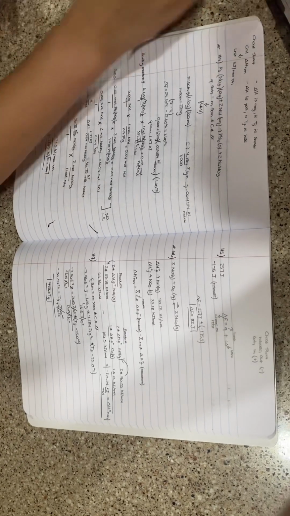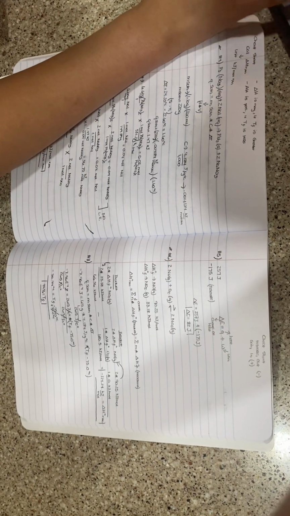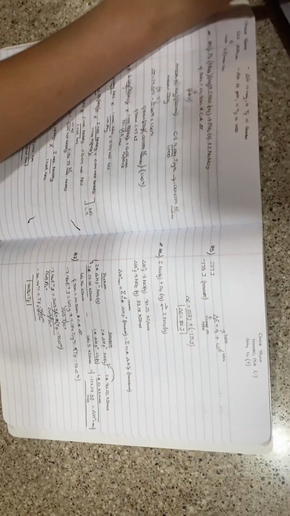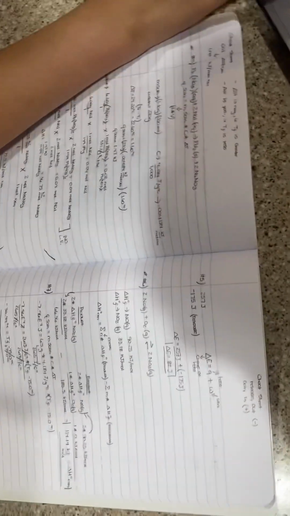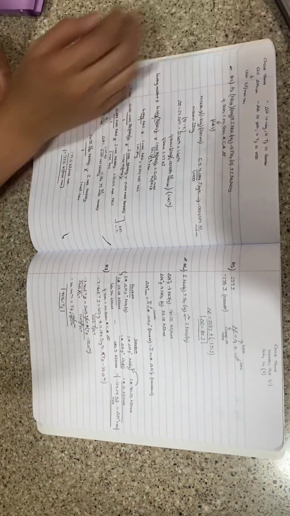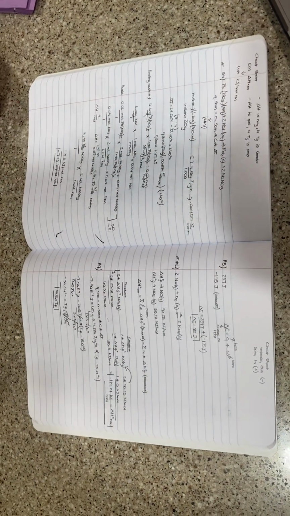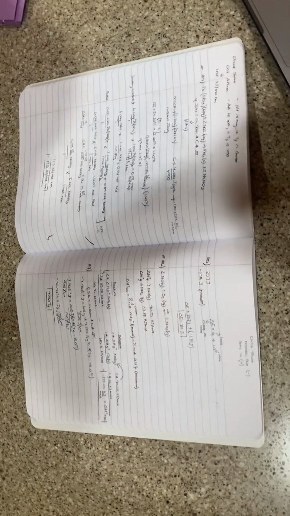Okay, so this is for test 3 video for extra credit. The first one I'm going to do is the coffee cup calorimeter with limited reagents. So I picked problem number 4 on the test 3 practice.